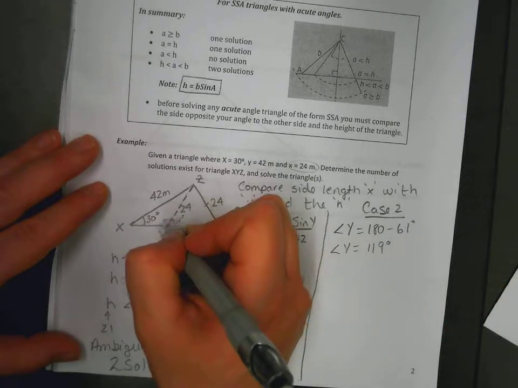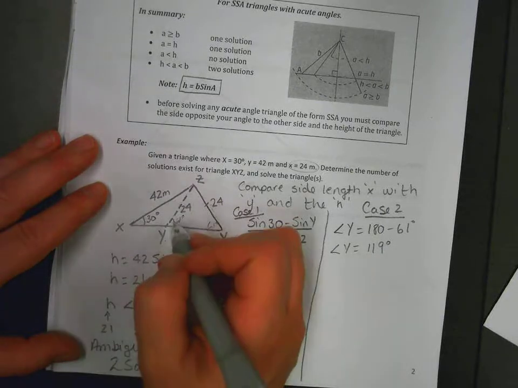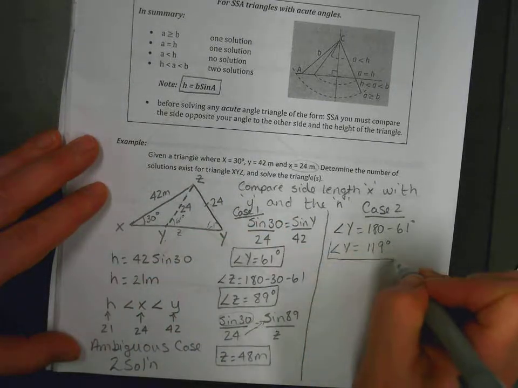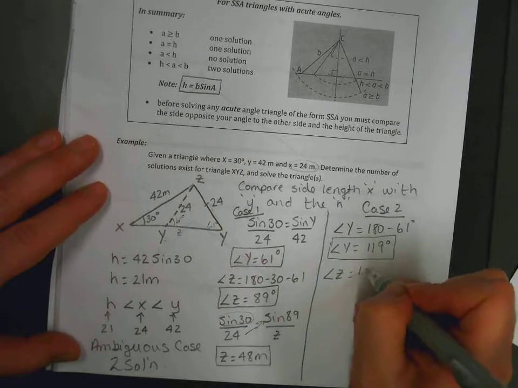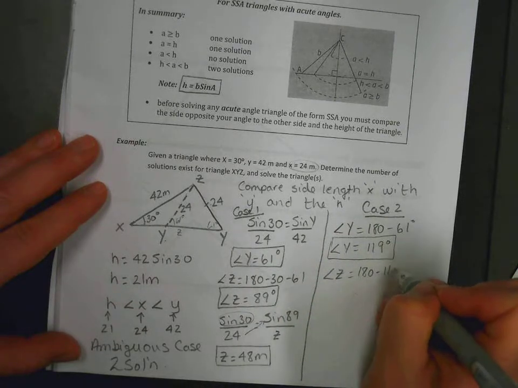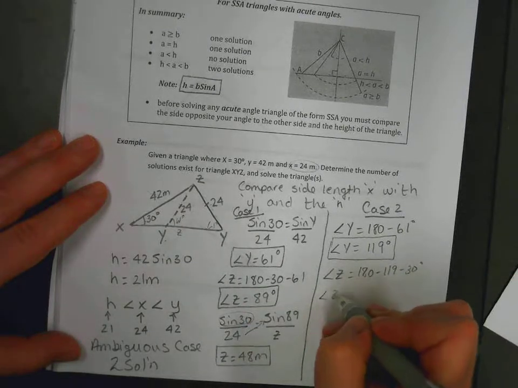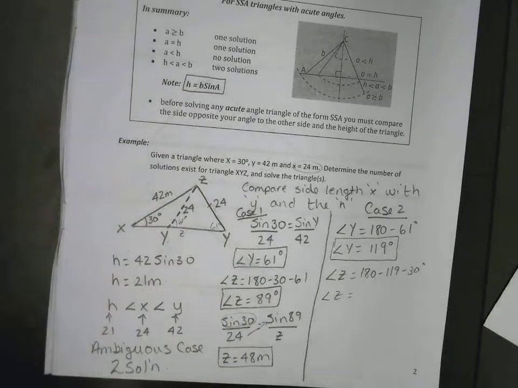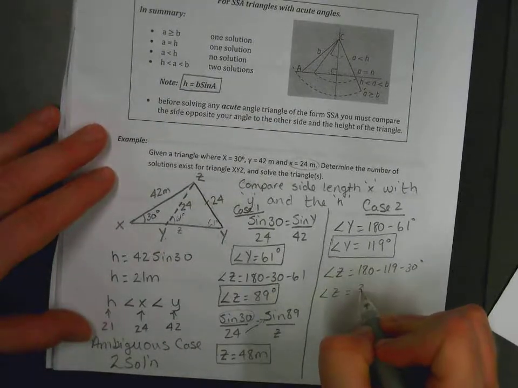So now that we know this angle is 119, we're going to solve everything else like we normally would. Angle Z would be 180 minus 119 minus 30, just like we did over here, which works out to be 31 degrees.